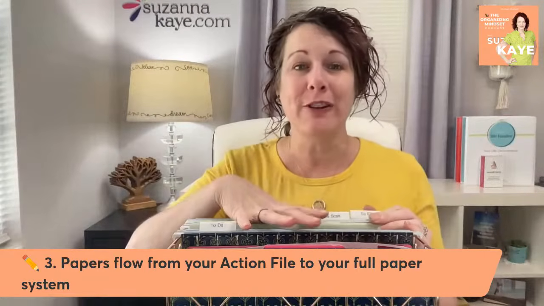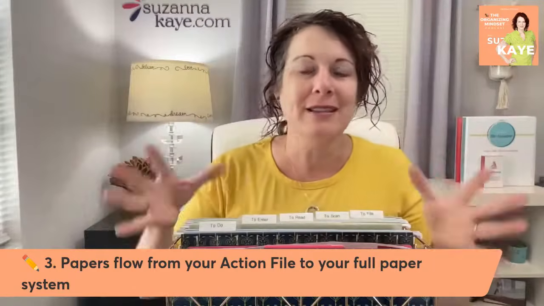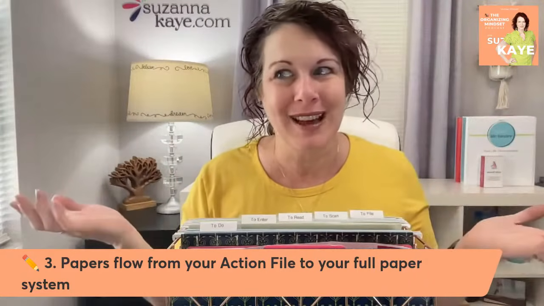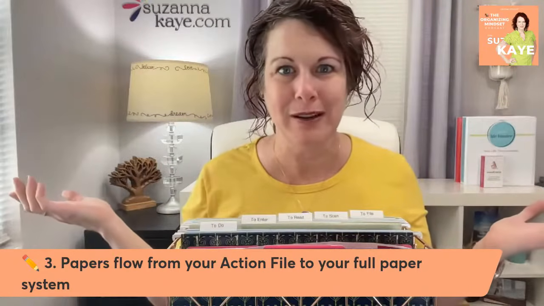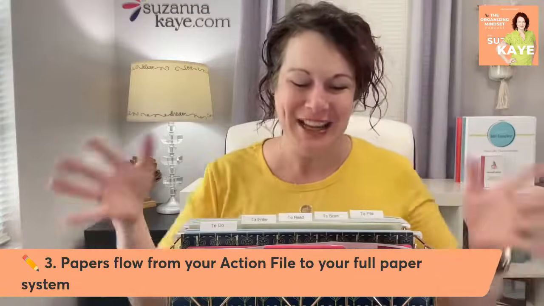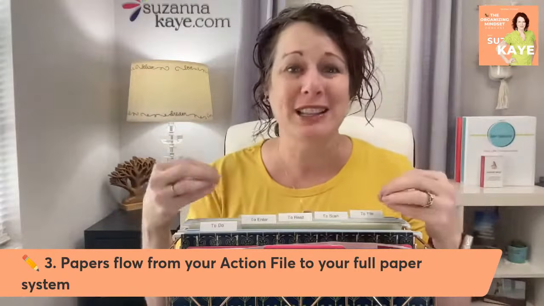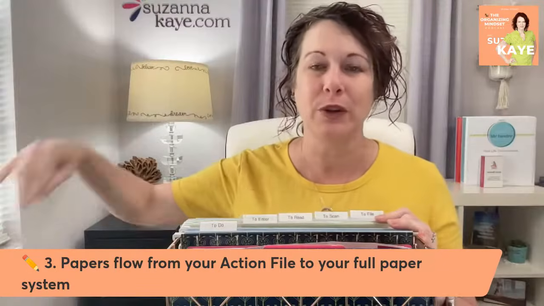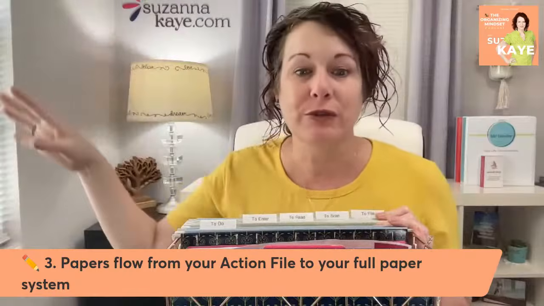Number 3, papers flow from your action file into your full paper system. So this is step 1. In the Paper Path course, you'll find that the whole first milestone is just the action folder, which means that if you did join the Paper Path course, then after this week, you're already done with milestone 1. Like, how great is it to start with a head start? But this is step 1, is capturing all of the new incoming papers and active papers. And then from there, when they get finished, they flow into that paper system, whether it's your short term, your long term, your special papers, wherever it goes from there.